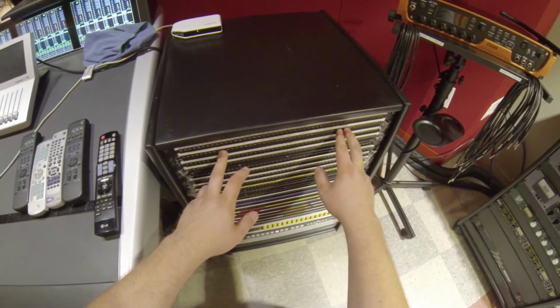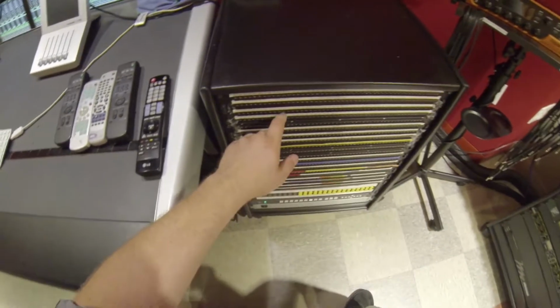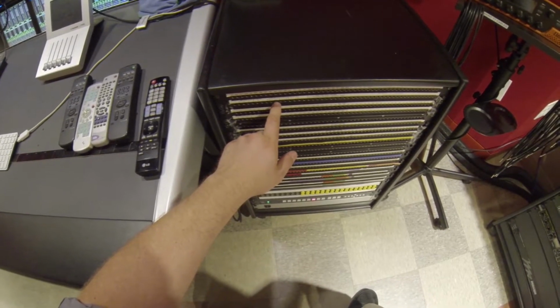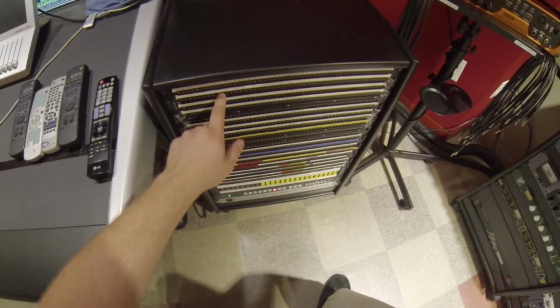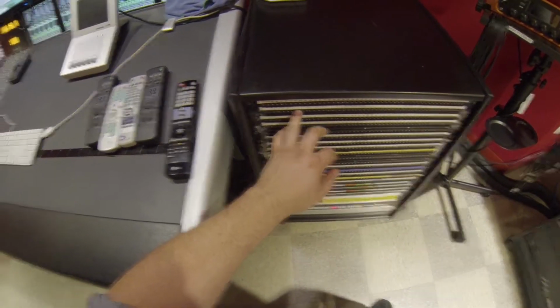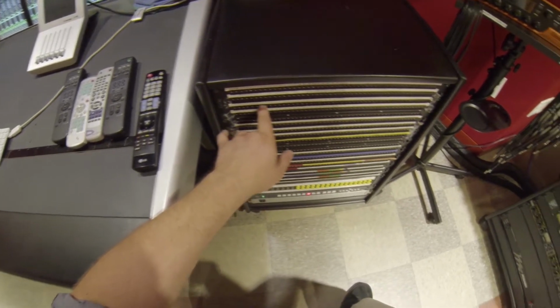You also have the 737 lines, which go over to that card over there. ADL mic ends, ADL line ends. You have the Millennia inputs, which also go to that side card over there. Mic ends, channel outputs.